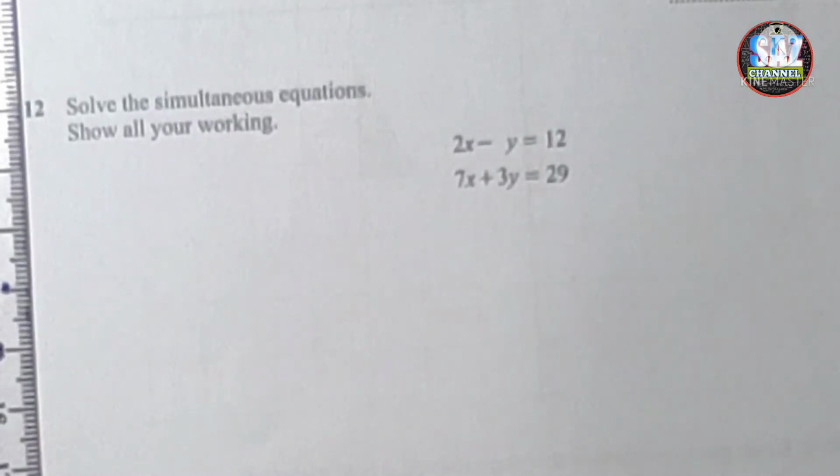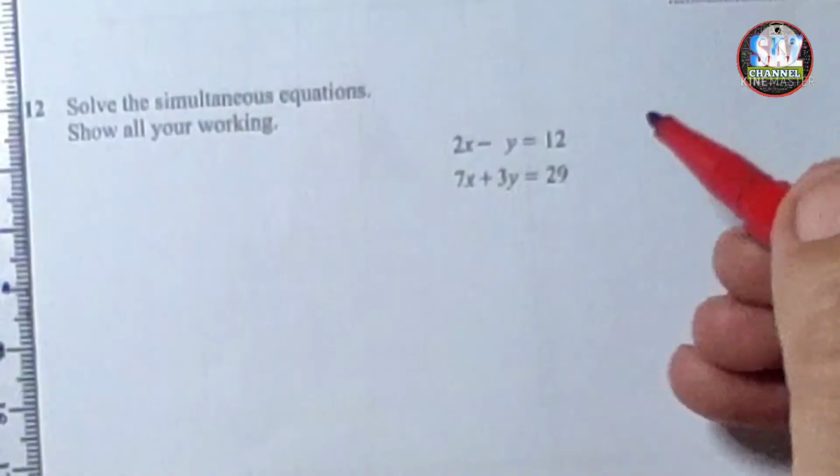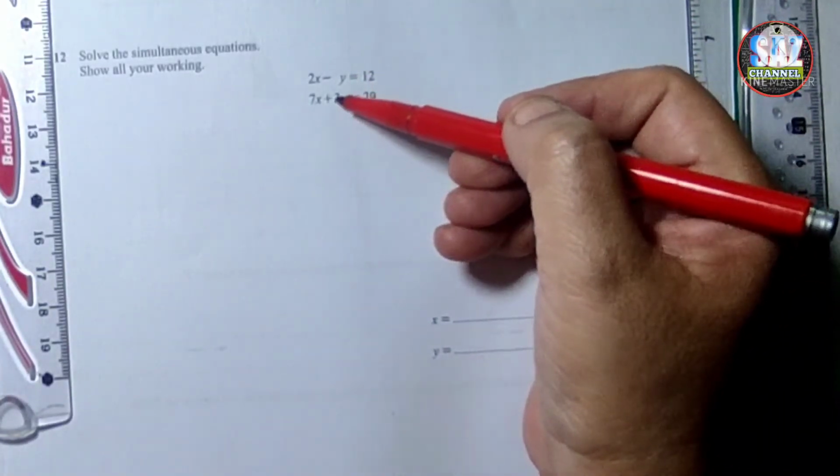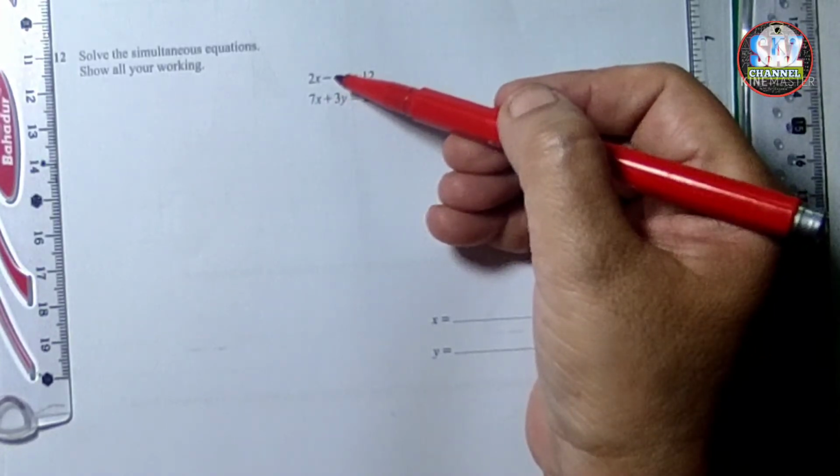So you must have a good command on the solution of simultaneous linear equations from D2 chapter number 2, before moving to your O-level examination. Solve the simultaneous equations. Show all your working. 2x minus y equals 12 and 7x plus 3y equals 29. Either you can go with substitution method or elimination method. So I will prefer the elimination method, and if we observe the coefficients of y, here the coefficient of y is positive 3 and here we have minus 1.